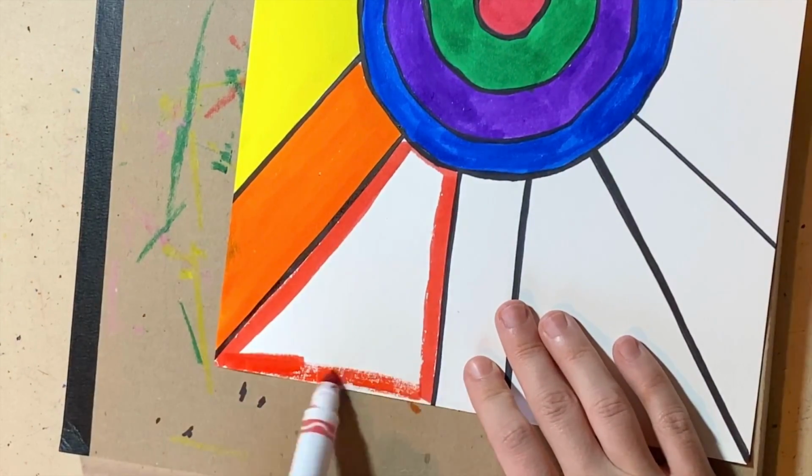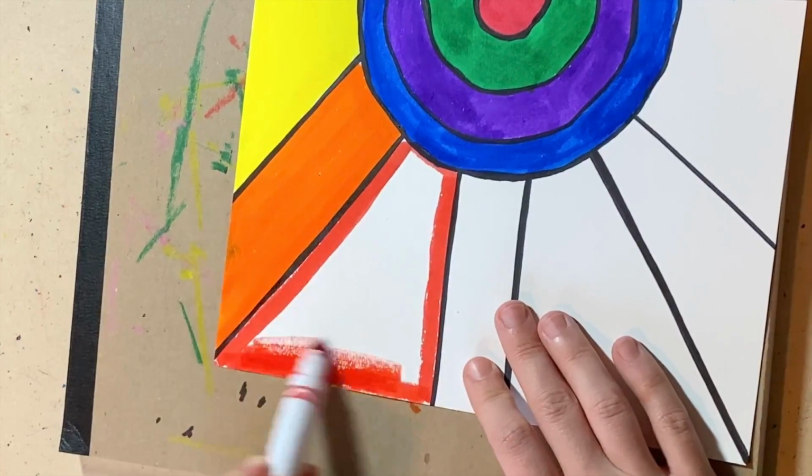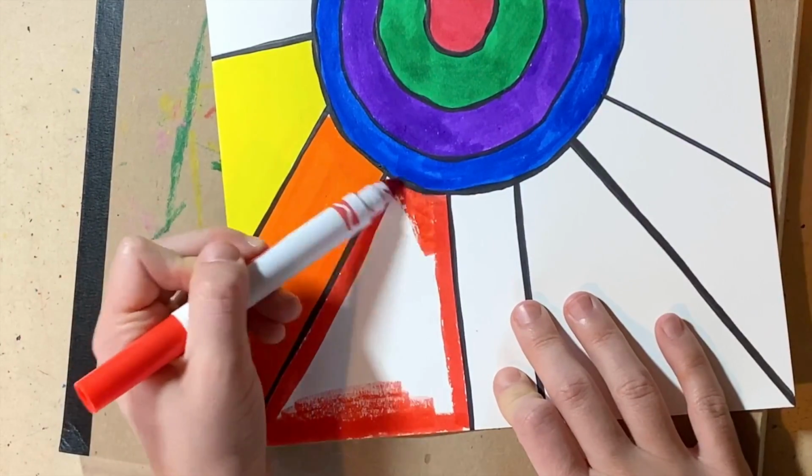And now you can use markers, color pencils, or crayons for your design.